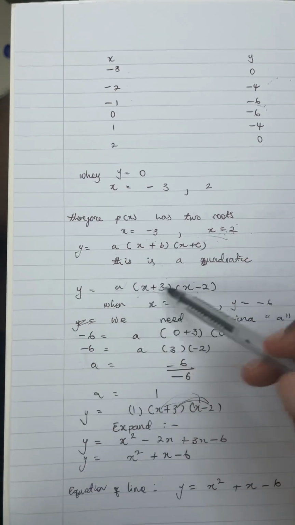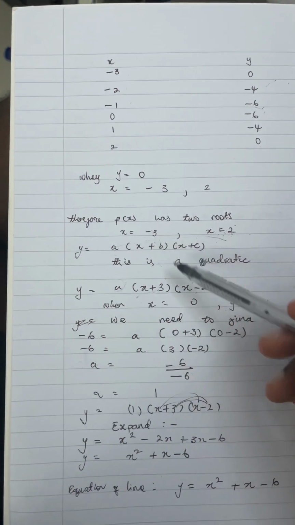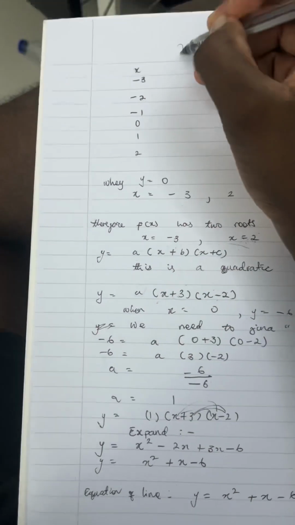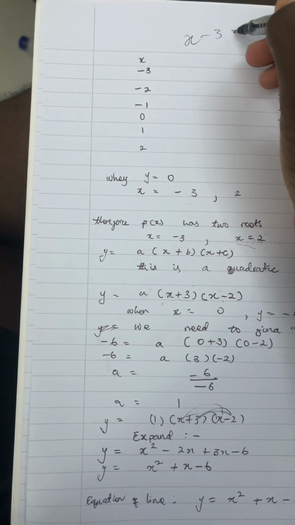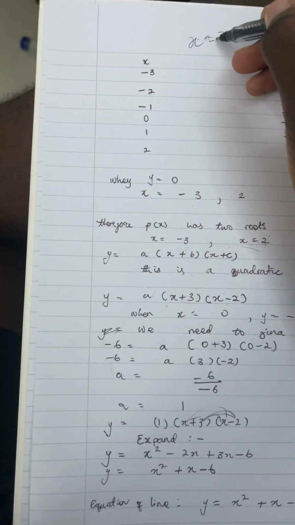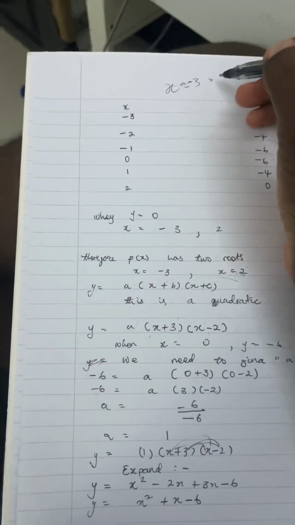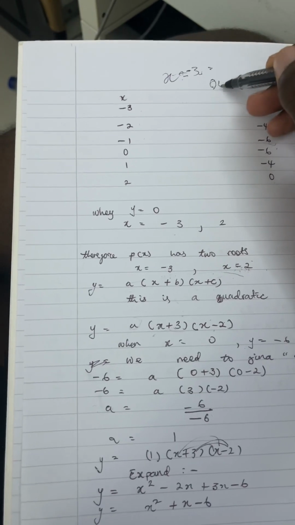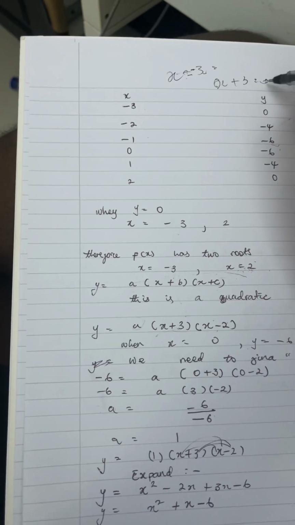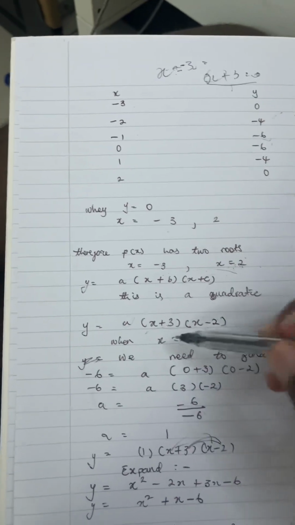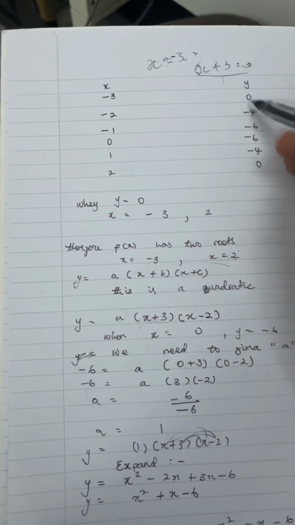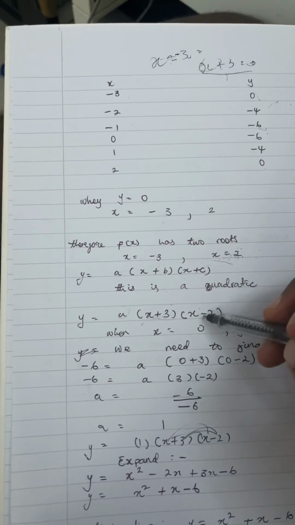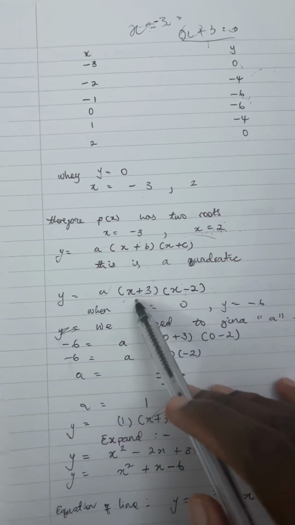So to find the constant, we have to put these values in here after we equate this to 0. So x minus 3 equals 0, x equals minus 3 as a root. So to now put them together, it will now be x plus 3 equals 0. This is the root, so this value is now going to be what's inside the bracket, and the same thing for this. So x equals 2, so x minus 2 equals 0. So x minus 2 is now going to be here.